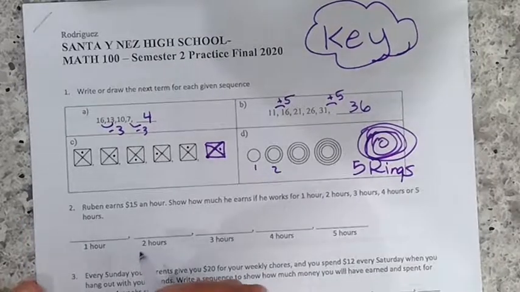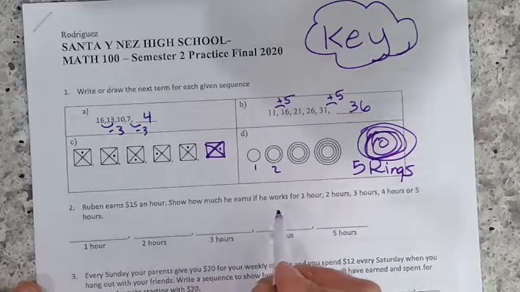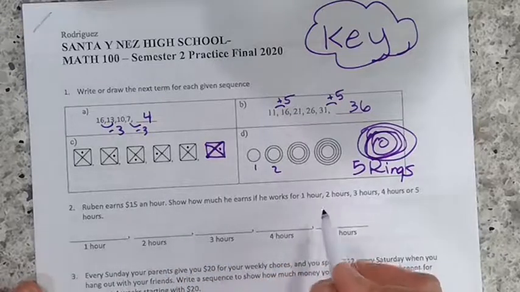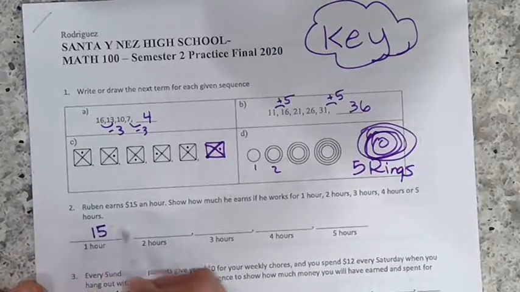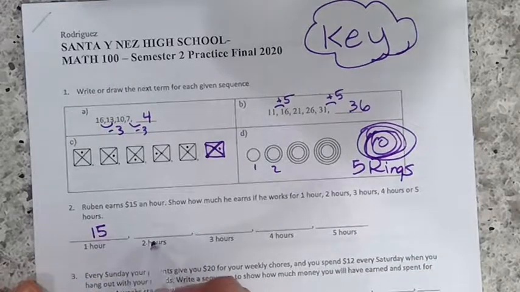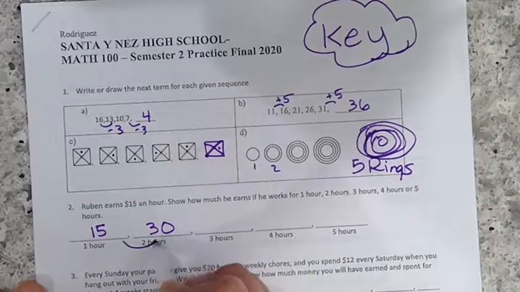Okay, this one says, Ruben earns $15 an hour. How much will he earn if he works 1, 2, 3, 4, and 5? So after 1 hour, he has 15. After another hour, he has another 15. So I can easily see that it's growing by 15 every time.